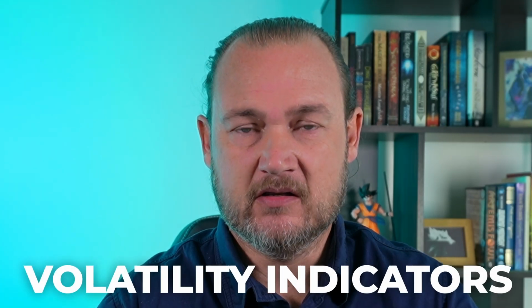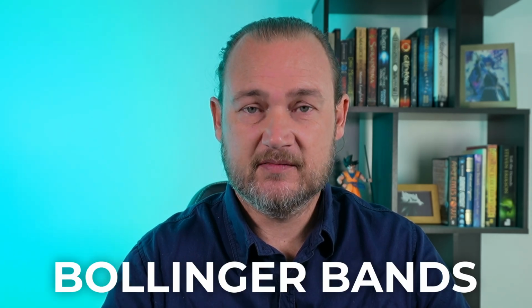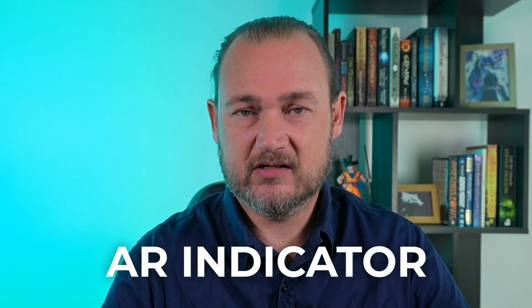The third set of tools are volatility indicators. These measure the rate of price change and market uncertainty. The higher the volatility, the bigger the price swings. Examples of these are the Bollinger Bands, the average true range or ATR indicator, and the VIX. Think of them as showing you how bumpy the ride is.